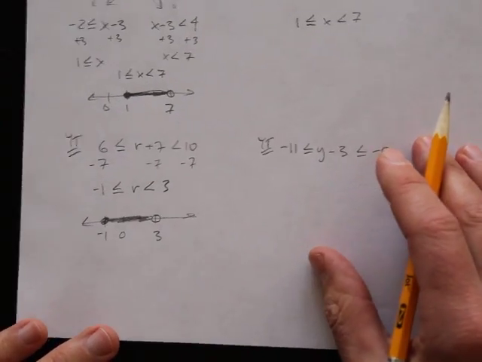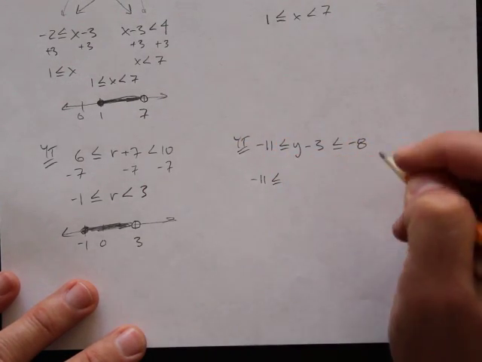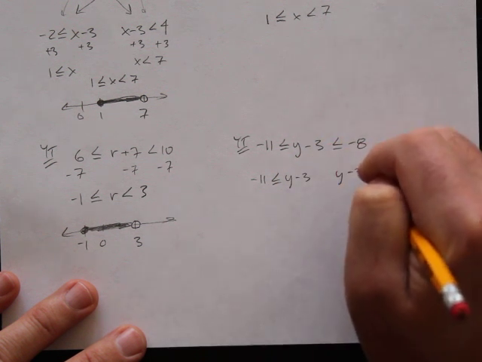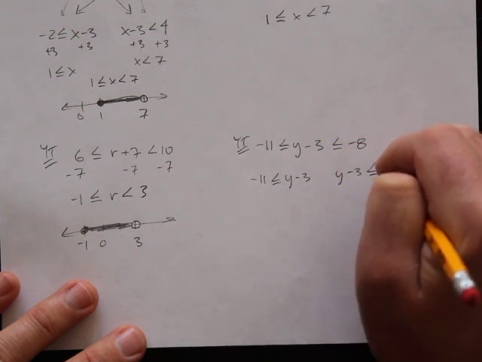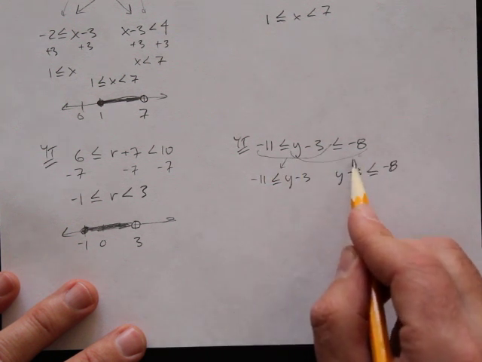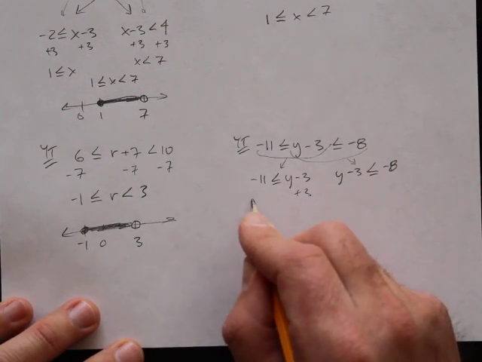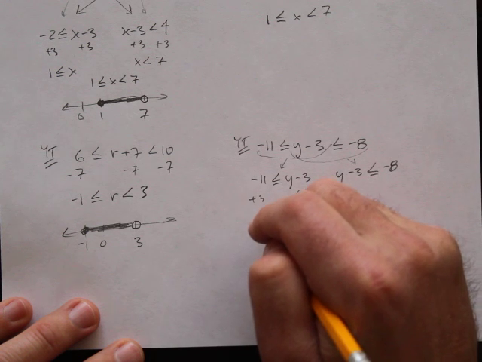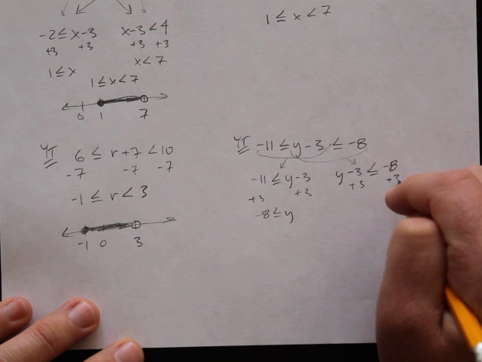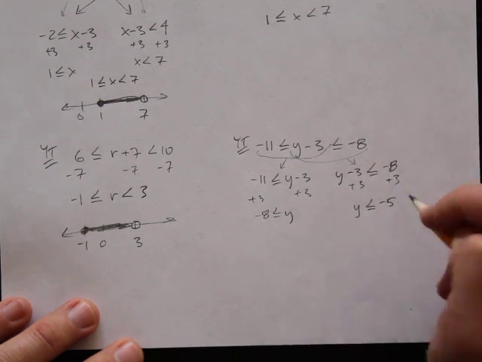All right, let's solve this one the first way. 11 is greater than or equal to y minus 3, and y minus 3 is less than or equal to negative 8. So I've taken this mess and put it right here. I've taken this mess and put it right here. Add 3 to both sides, and I get negative 8 is less than or equal to y. Add 3 to both sides. Y is less than or equal to negative 5.